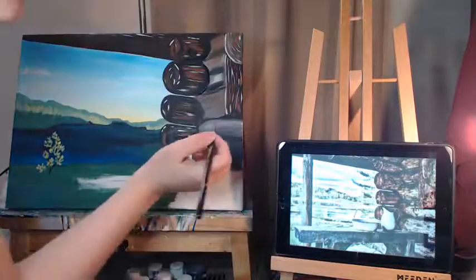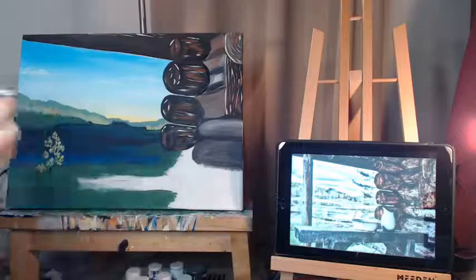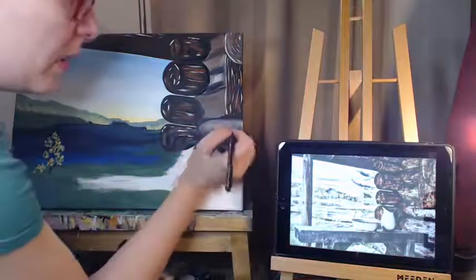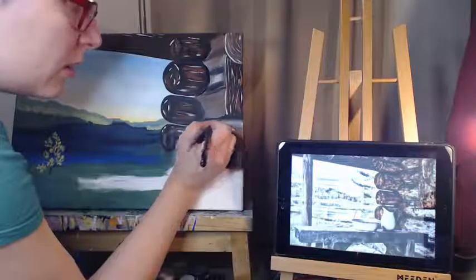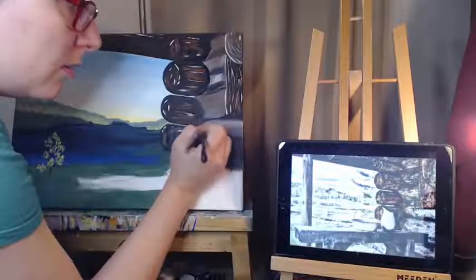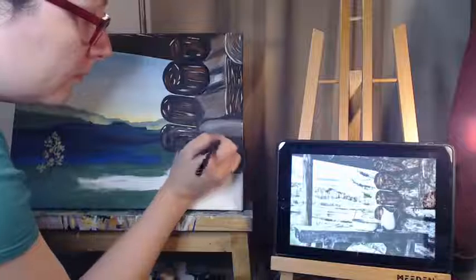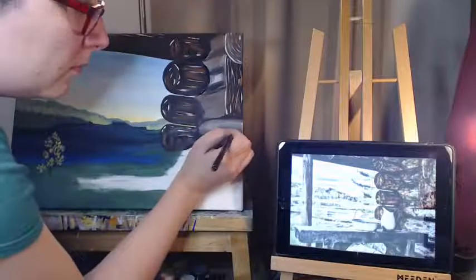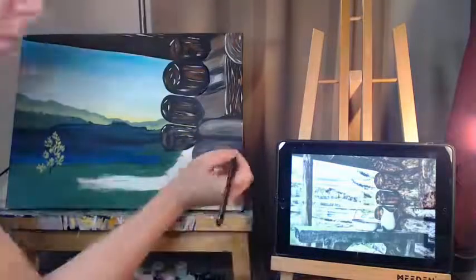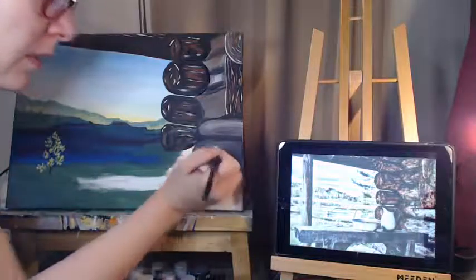Okay. Now, I know it's mostly white in here, but I'm still going to put some brown just to put little lines.